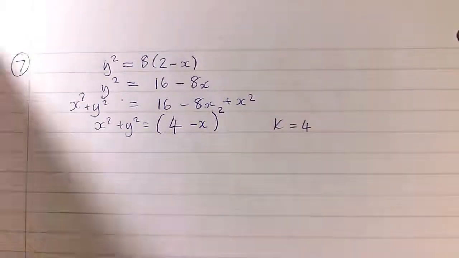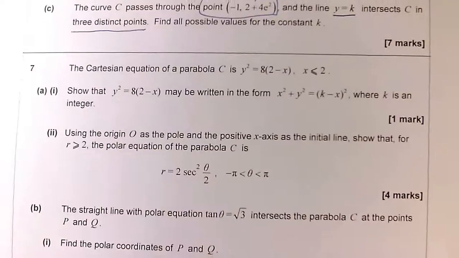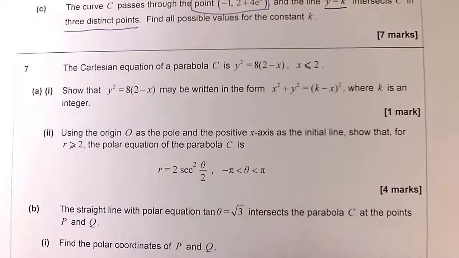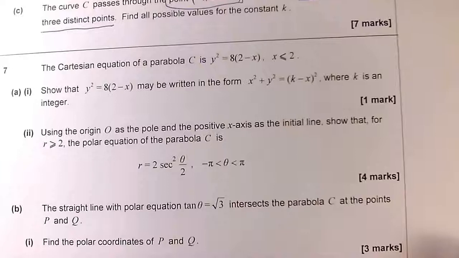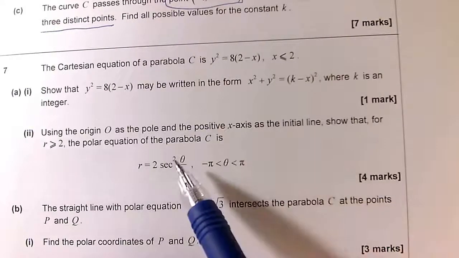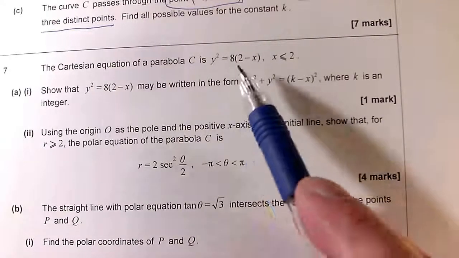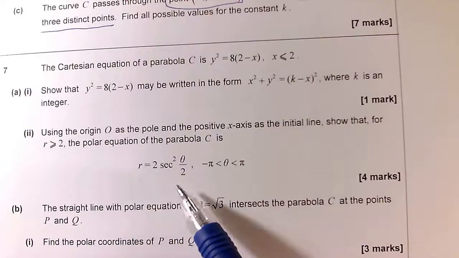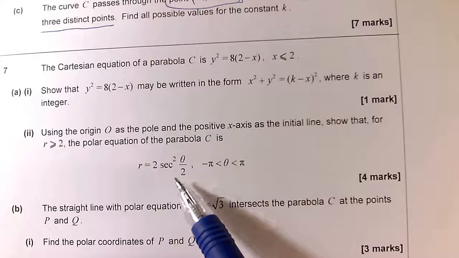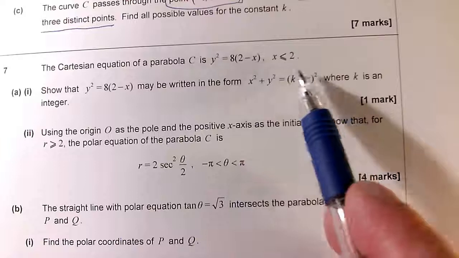That was only 1 mark, but nice satisfying start to the question. Now we've got to show that this polar equation of this comes to this, all right? So getting all the way to that is a bit of a challenge, but getting started is dead easy because they've asked us to put it in this form.